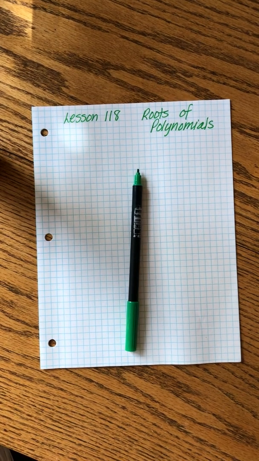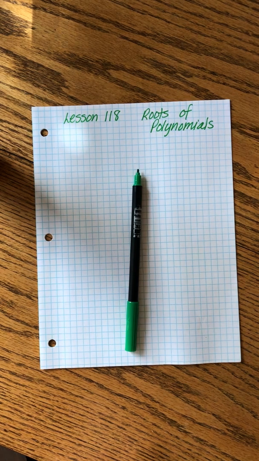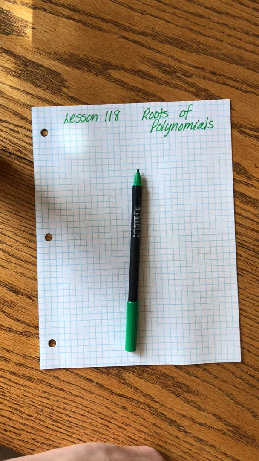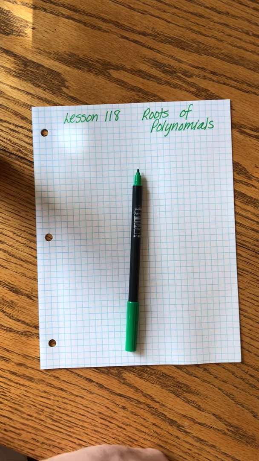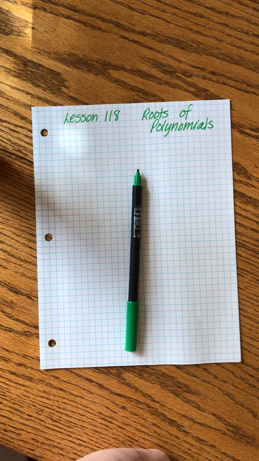Saxon Advanced Mathematics Lesson 118, Roots of Polynomials. This is an extension of the lesson we learned yesterday, 117, which was about the rational roots theorem. What that lesson taught us is that if you have a polynomial that's bigger than a trinomial, its highest exponent is bigger than 3.